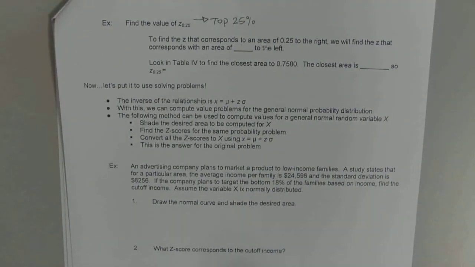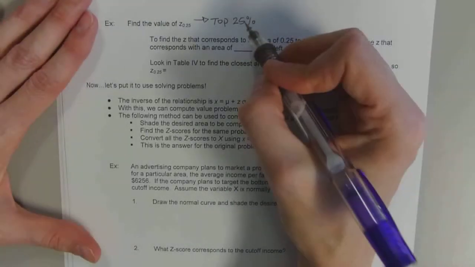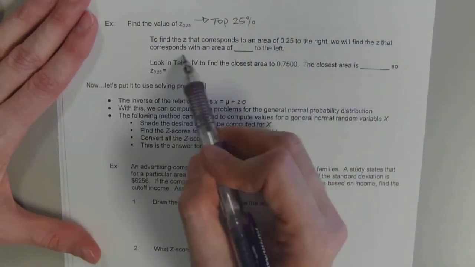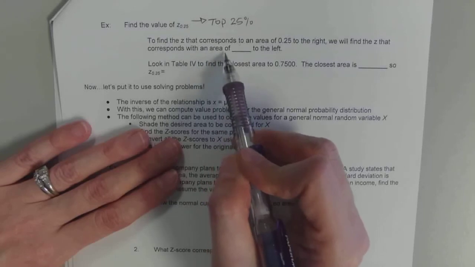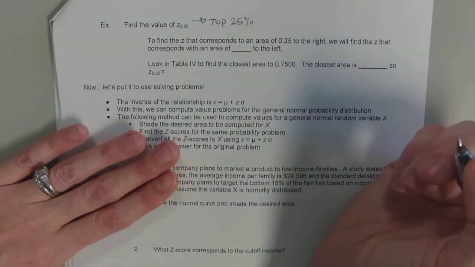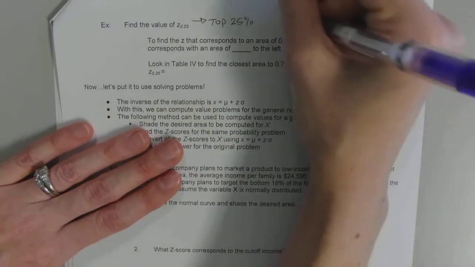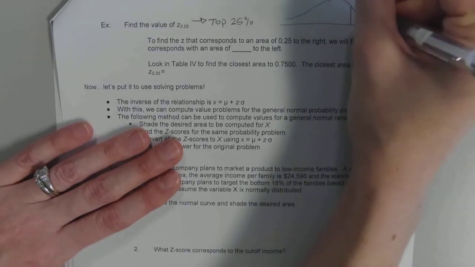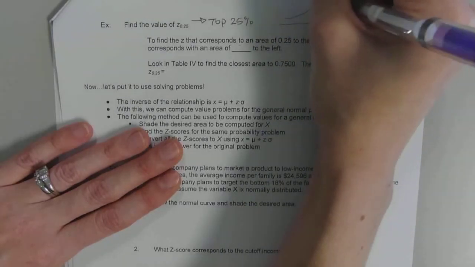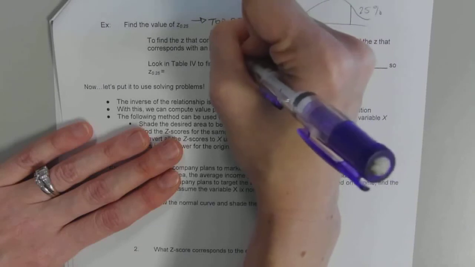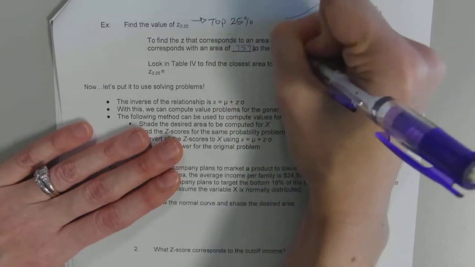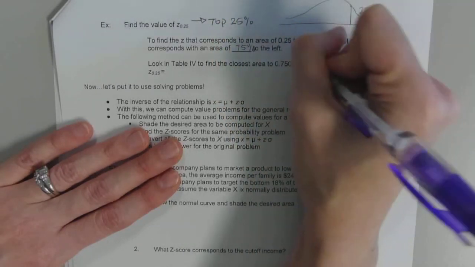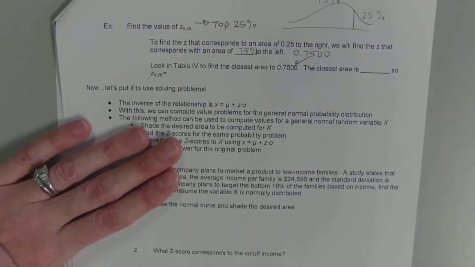So in order to even be questioned for an interview, you have to be in the top 25%. If that's the top 25%, then we want to find the area that corresponds with an area to the left of what? What's the complement of 25? You got it. So we want the area of 75%, but that's actually going to be 0.7500.